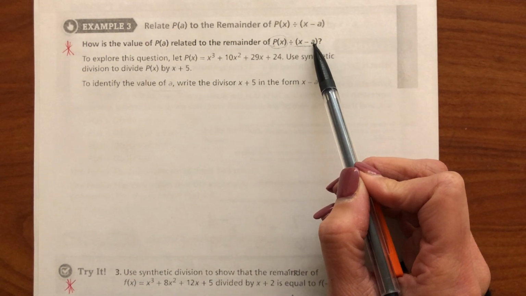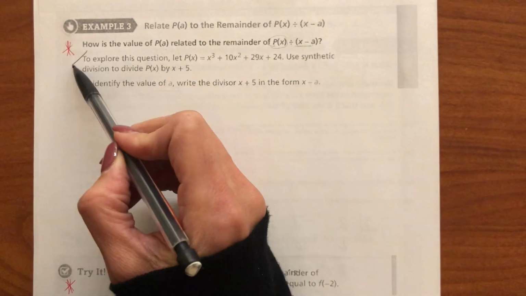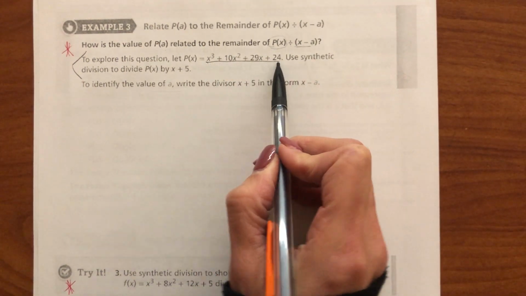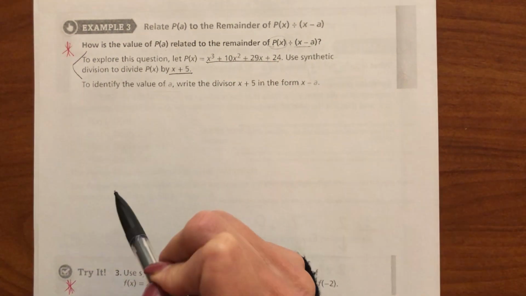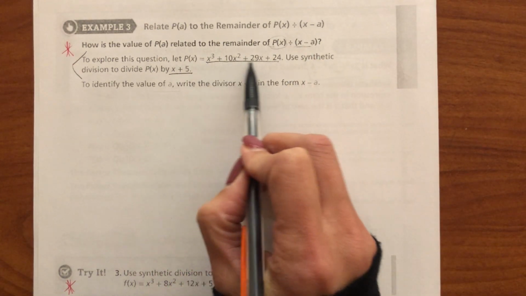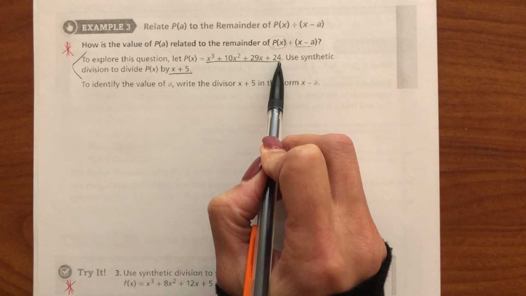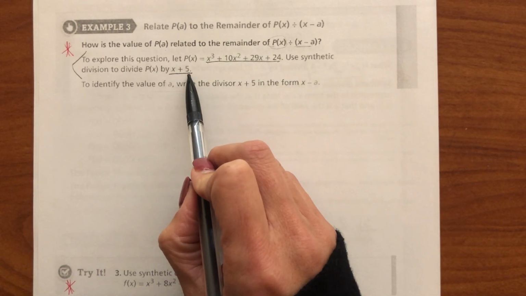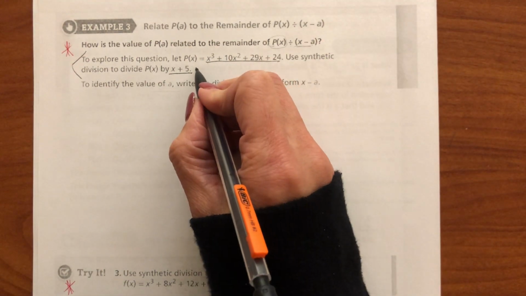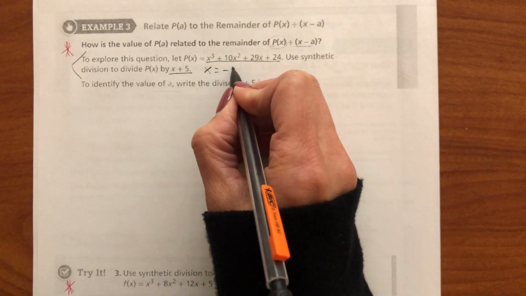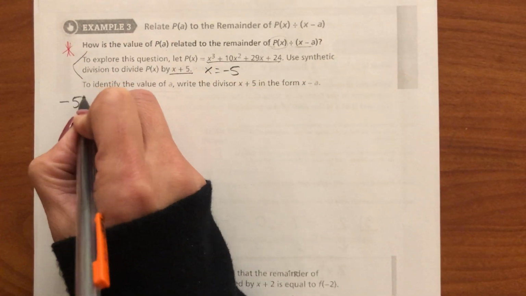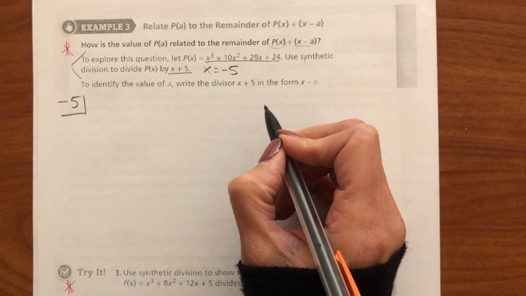So for example, if you're given this problem, here would be your dividend, and here is your divisor. We're going to use synthetic division to divide this polynomial by x minus 5. So x minus 5, you've got to solve for x. So x equals 5 here. That's your divisor. Then we'll set up our problem here.